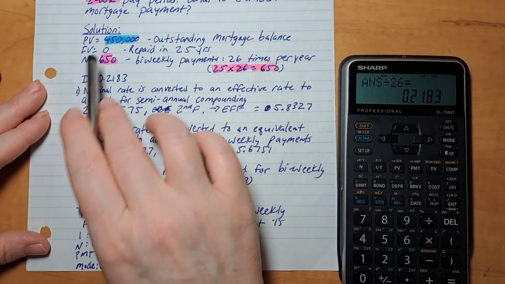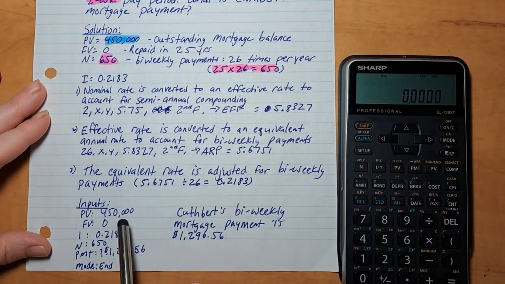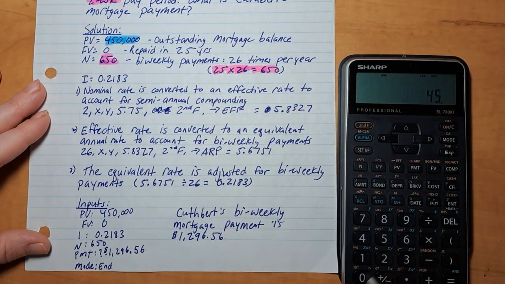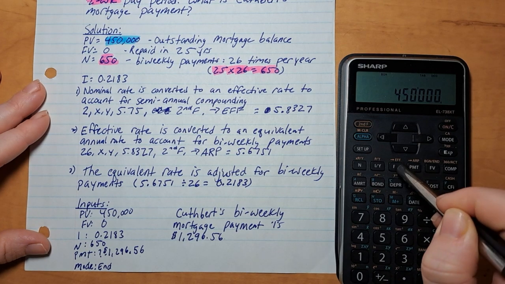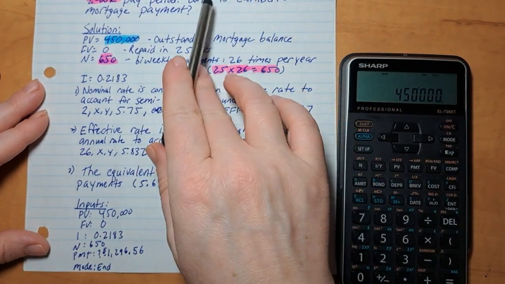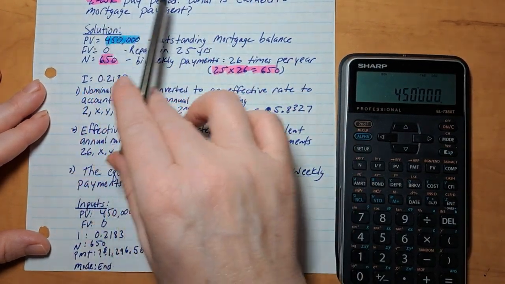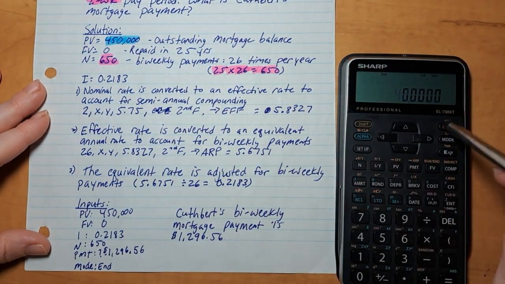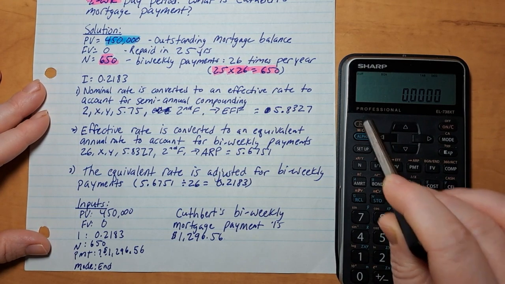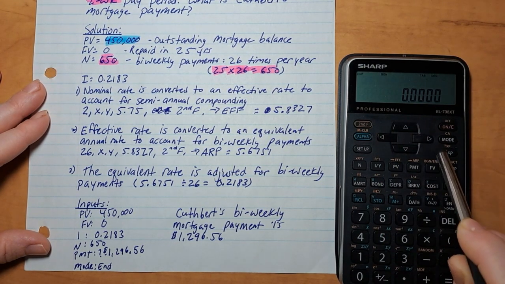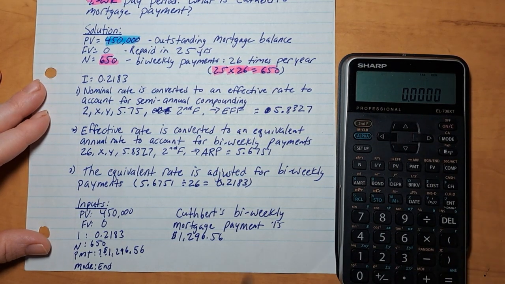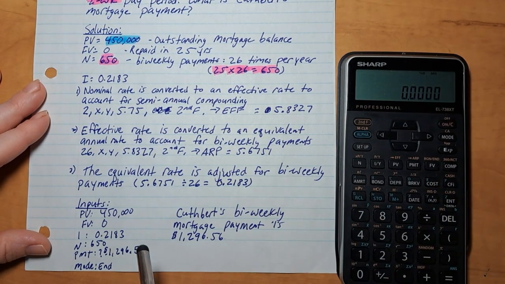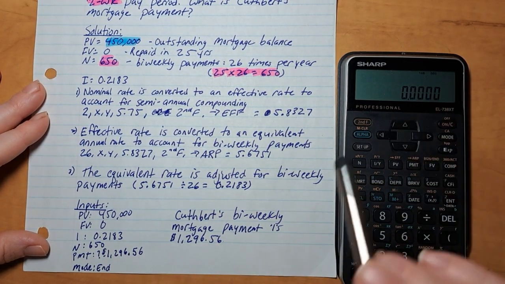Now that we have the interest figure all calculated, present value is 450,000. Oh, hang on. He's going to make his payments at the end of every 2 weeks. So my calculator is set for the beginning, so let's go ahead and change that. Second function, the beginning/end button, and let's clear that. So now it will be the proper mode, which is the end.